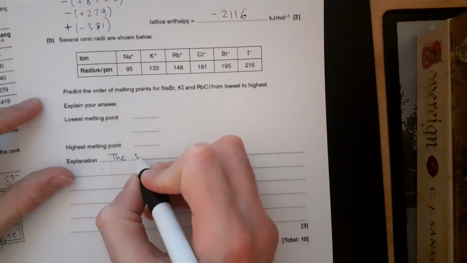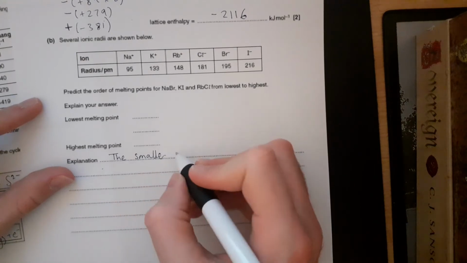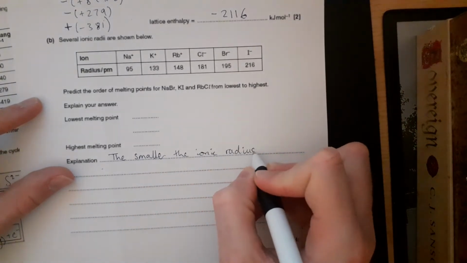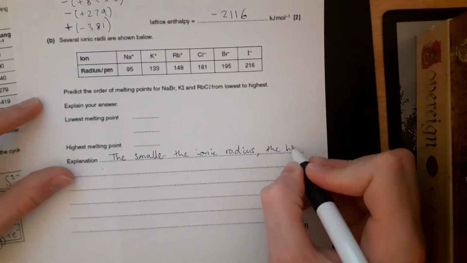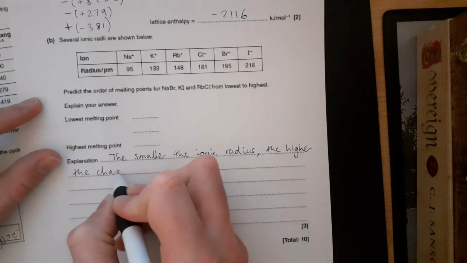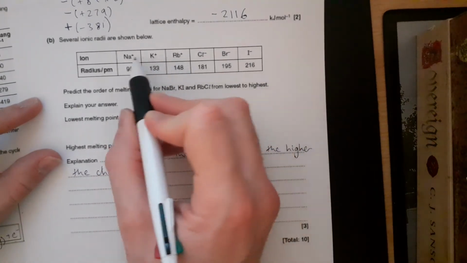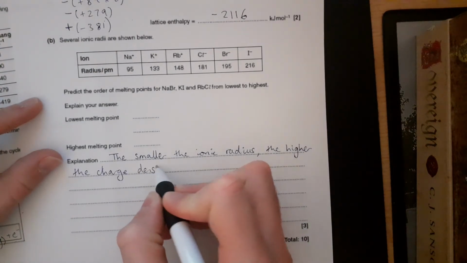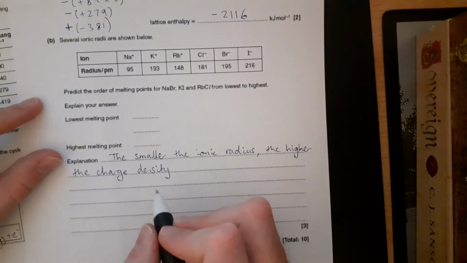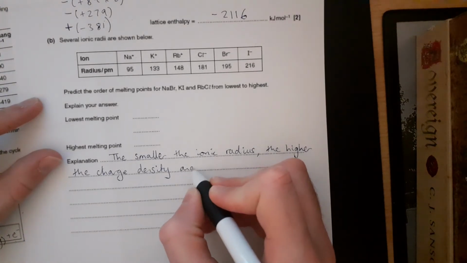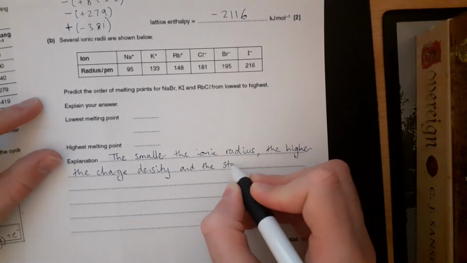The smaller the ionic radius, the higher the charge density. Because we've got the same charge. The charge is the same, it's just 1 plus and 1 minus. So the higher the charge density, because we've got the same charge spread over a smaller volume. The smaller the ionic radius, the higher the charge density, and the stronger the attraction between the ions.